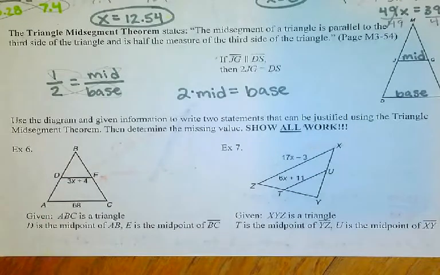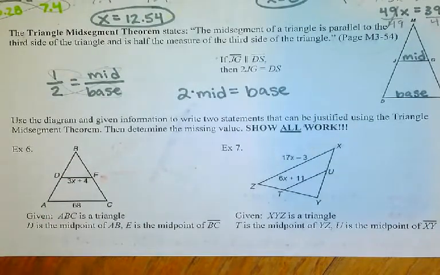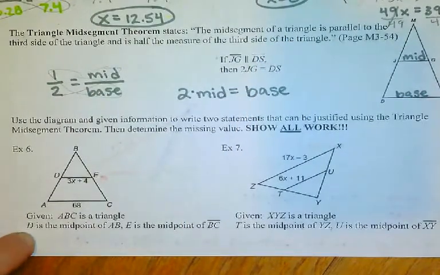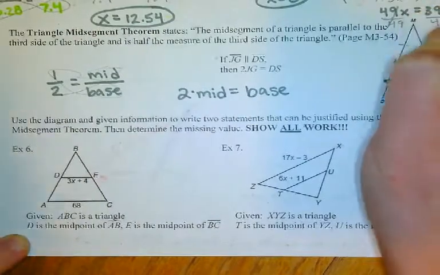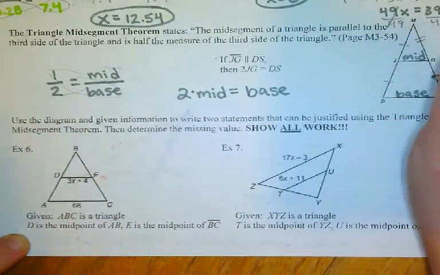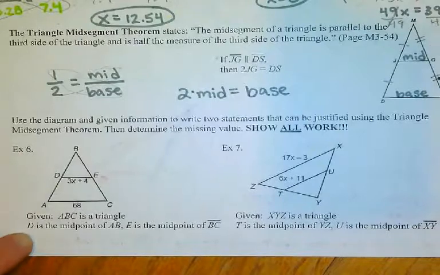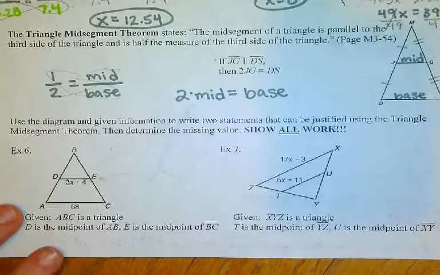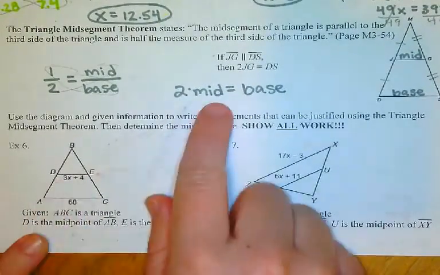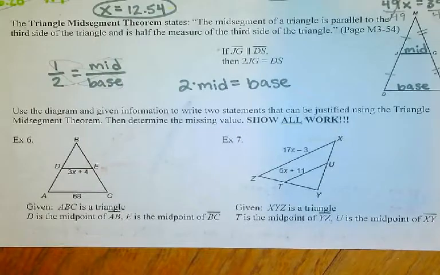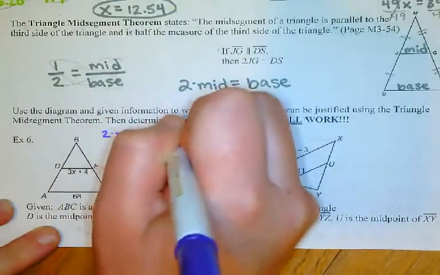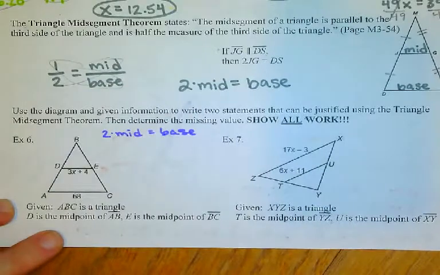So, anytime you have a mid-segment, meaning that you've got parallel sides and these non-parallel sides are congruent to each other, because mid means it's cutting something in half, it's in the middle, alright? We can set up this relationship. So, on example 6, if we have 2 times mid equals base, what's our mid segment here?